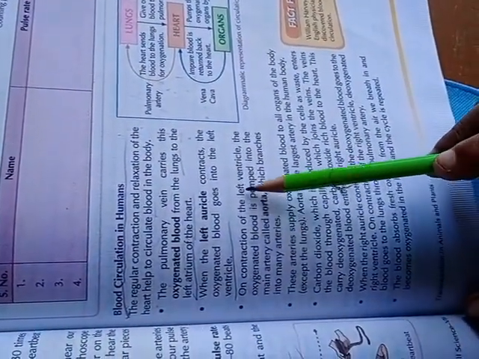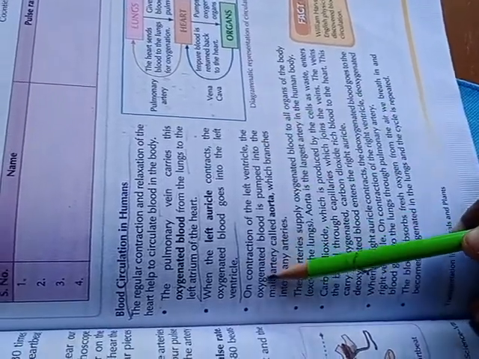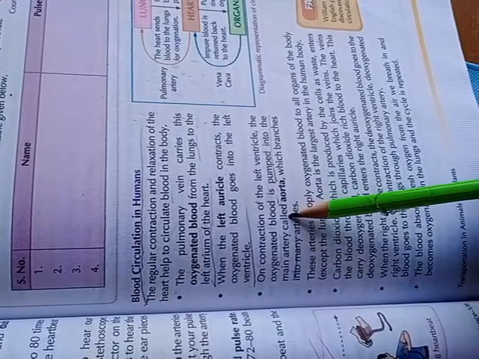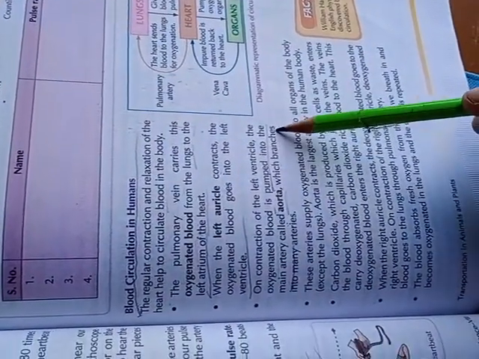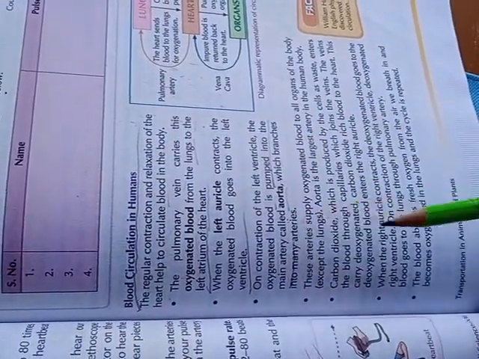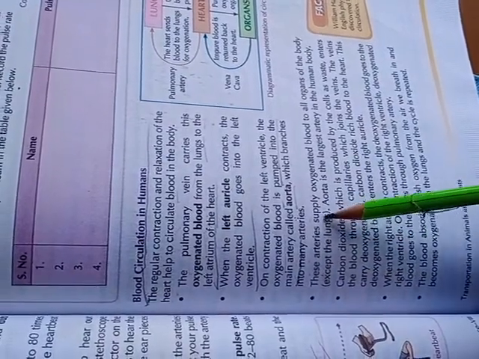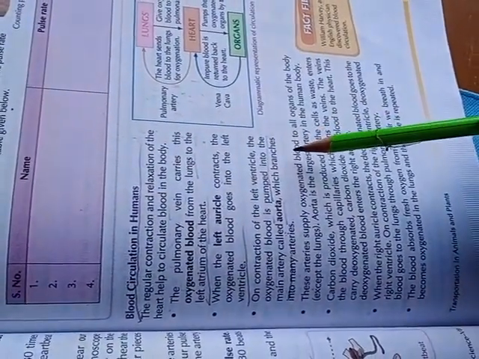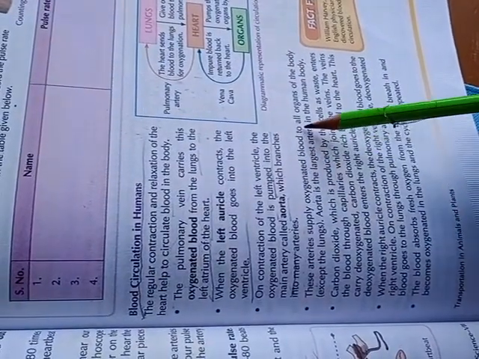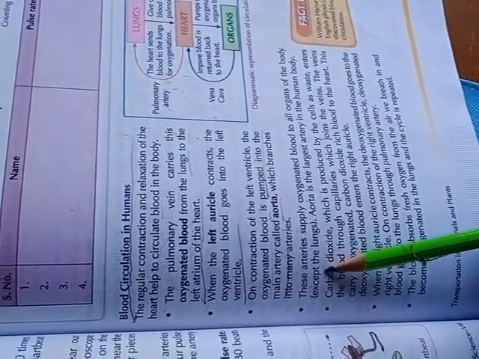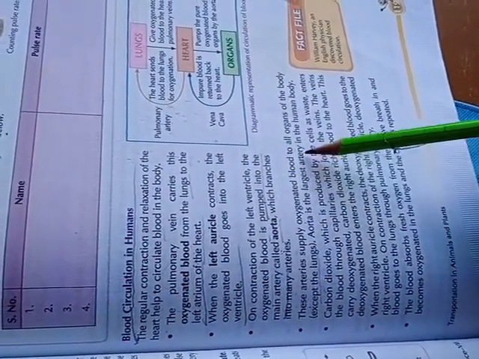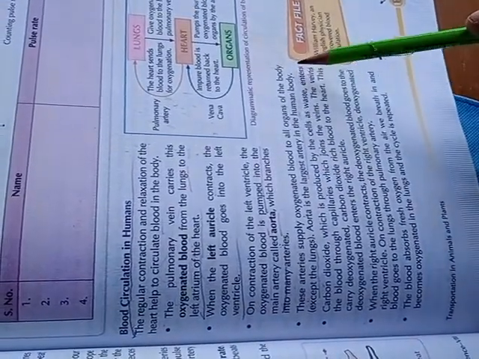On contraction of the left ventricle, the oxygenated blood is pumped into the main artery called the aorta, which branches into many arteries. Then these arteries supply the oxygenated blood, that means the blood mixed with oxygen, to all of the organs of the human body except the lungs. Aorta is the largest artery in the human body.